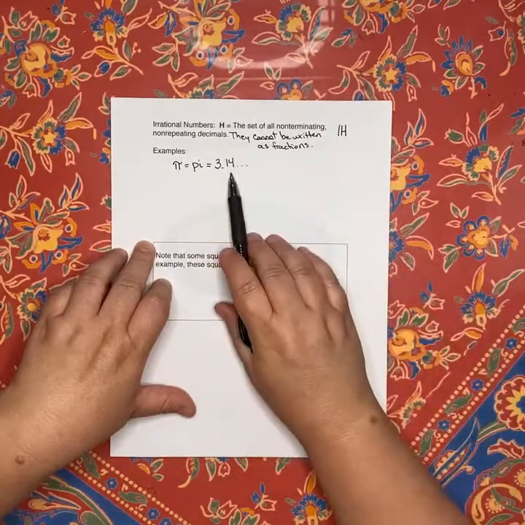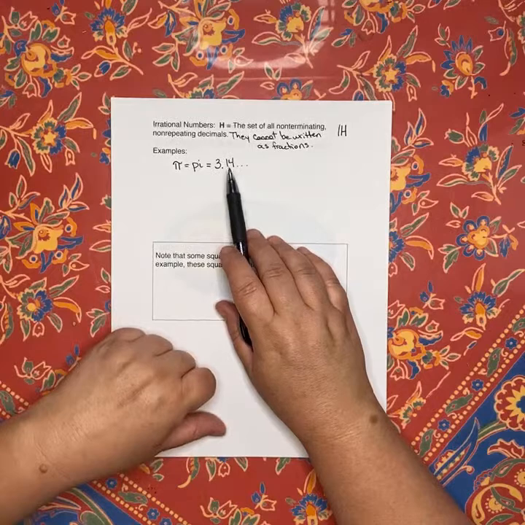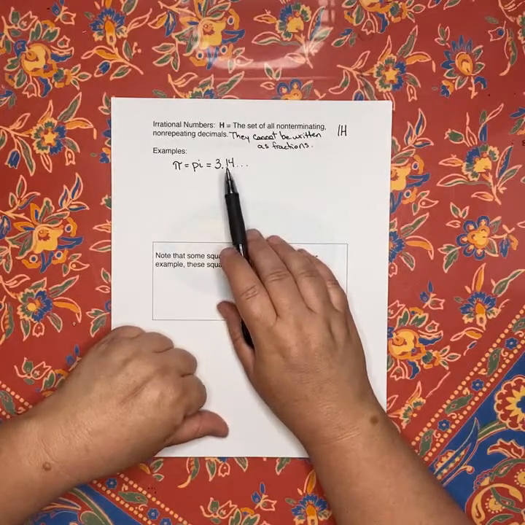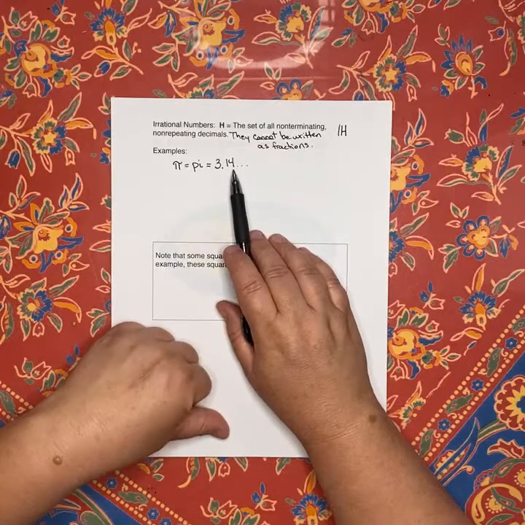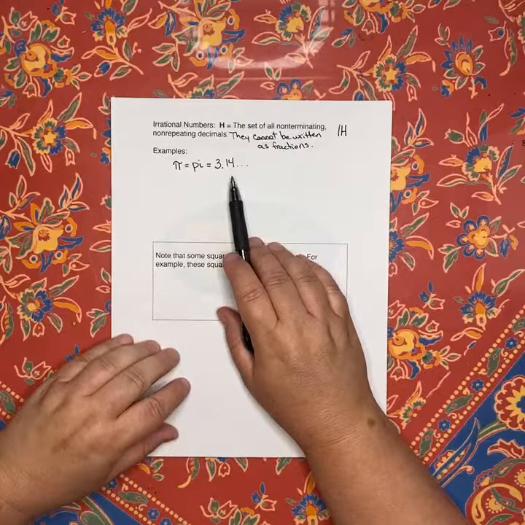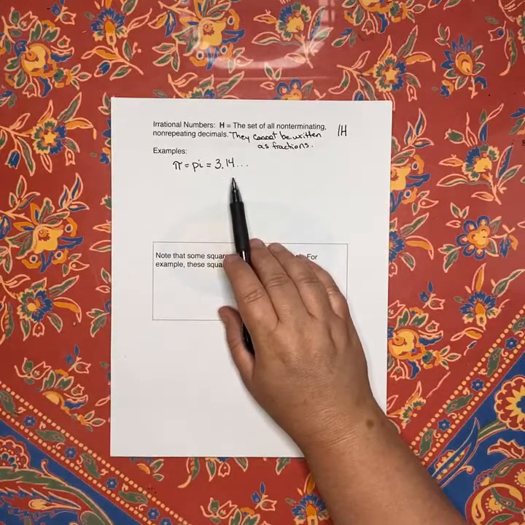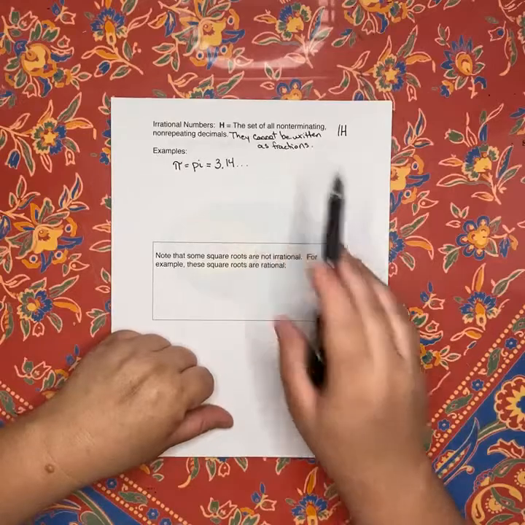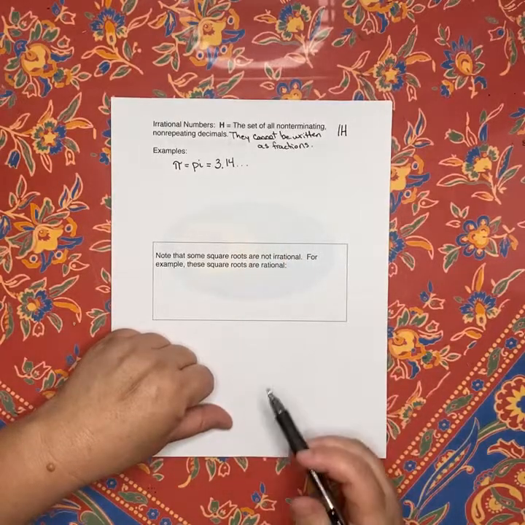A fun fact about pi is that for a long time, when I was younger, pi was used as a way to show off how great your computer system was, because there would be competitions to see who could find the next digit of pi.